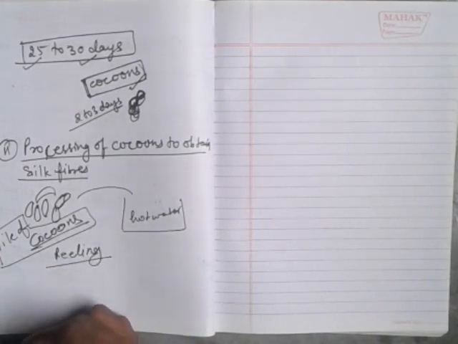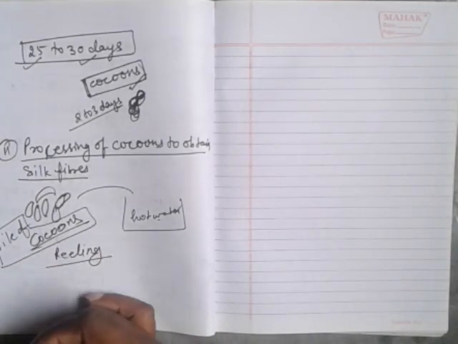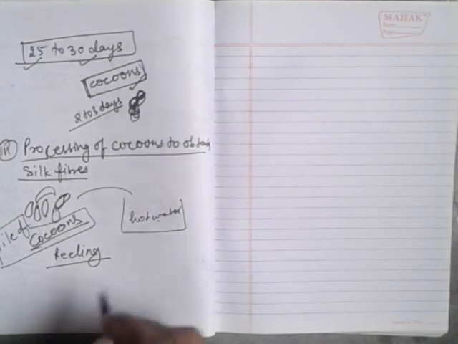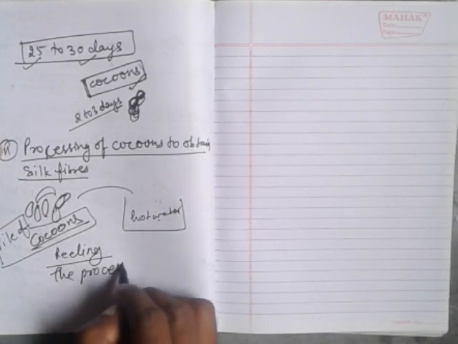Hence, the process of taking out silk fibers from the cocoon is called reeling.